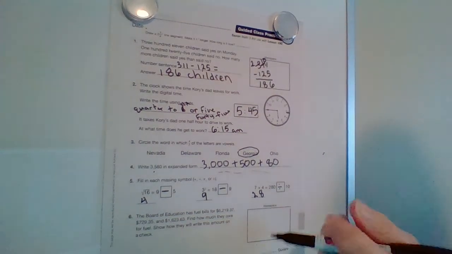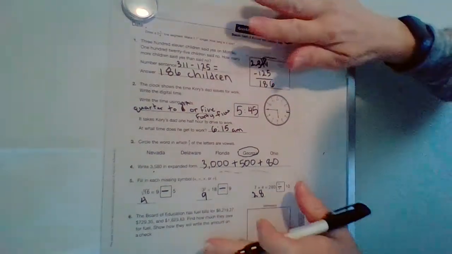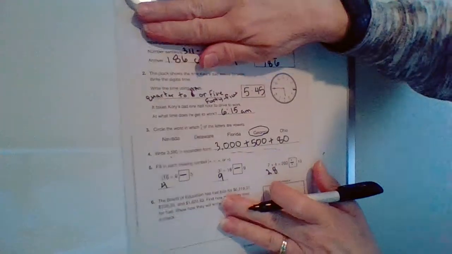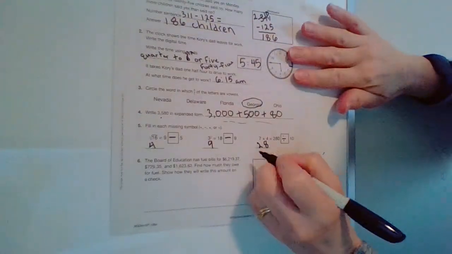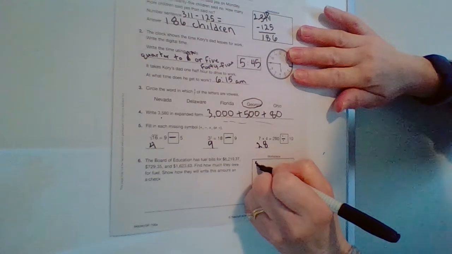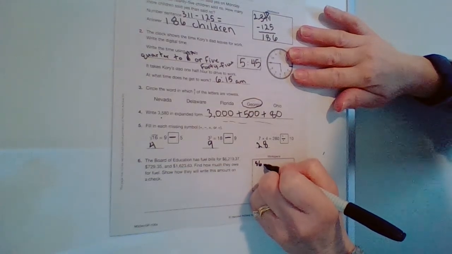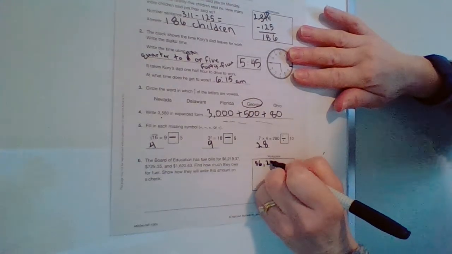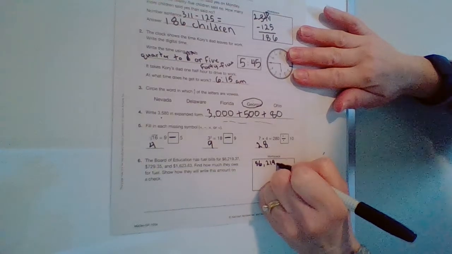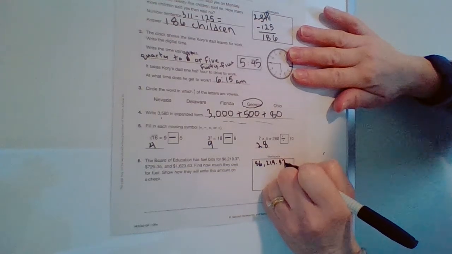So we are going to go ahead and we're going to write. I'm going to move this up for you. All right, we are going to write $6,219.37.